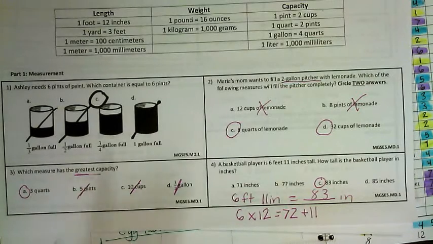So this video went over numbers 1, 2, 3, and 4. Hopefully you got them all correct. If not, go back, try it again, rewatch this video, come ask me questions. Make sure you know what you're doing on this first page. Check out the next video for the next page of answers.